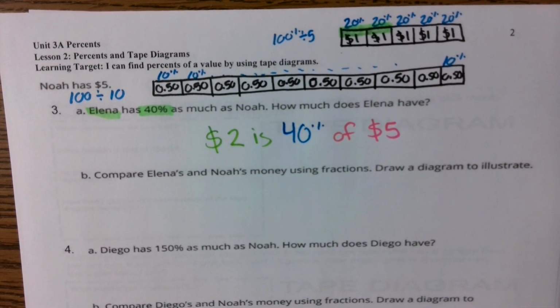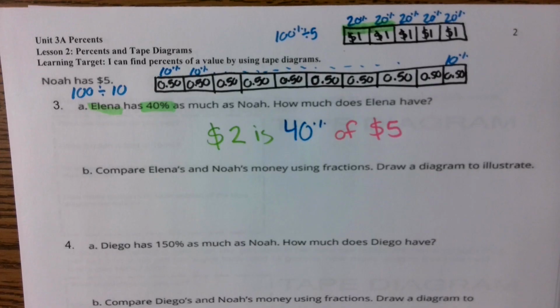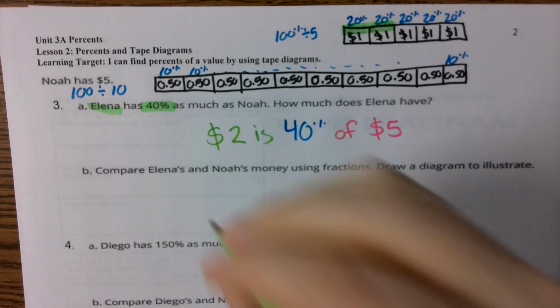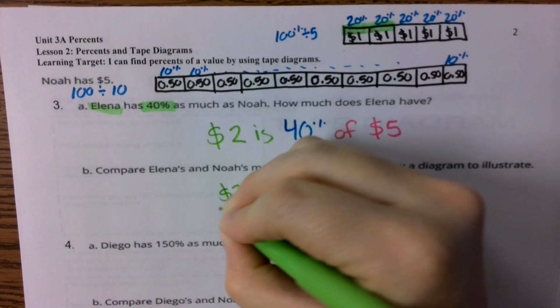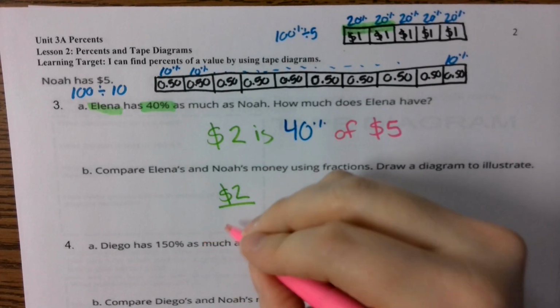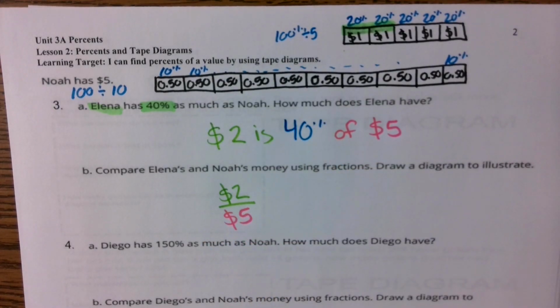All right, now I want to compare Elena's money to Noah's money. So again, we're going to take Elena's money, which was $2, and we're going to put it over Noah's money, which was $5. And that's as simplified as it's going to be able to get.